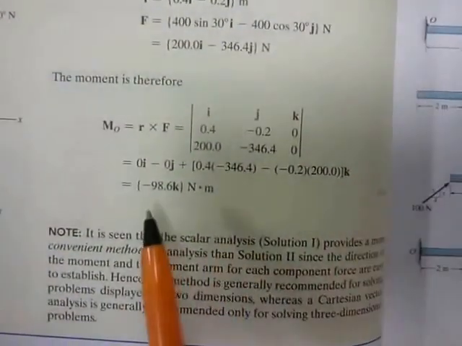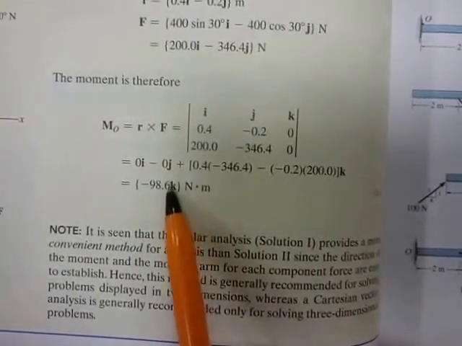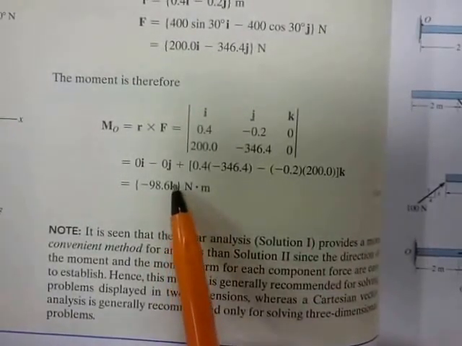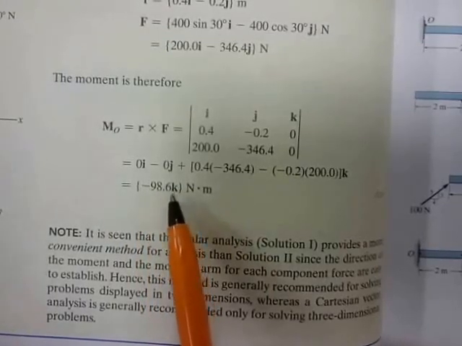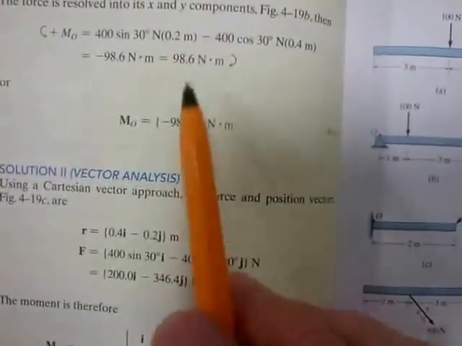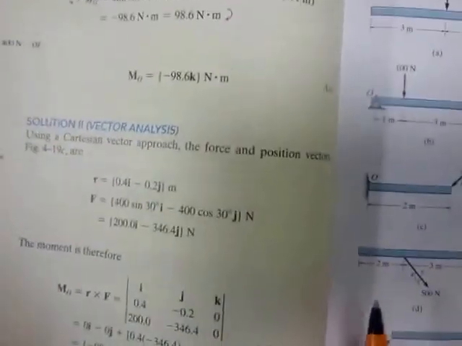Again, I remind you, what does this mean? It means that we are rotating about the z-axis. Our thumb is in the minus k direction, and our fingers curl in a clockwise rotation. Okay? So hopefully that's helpful.